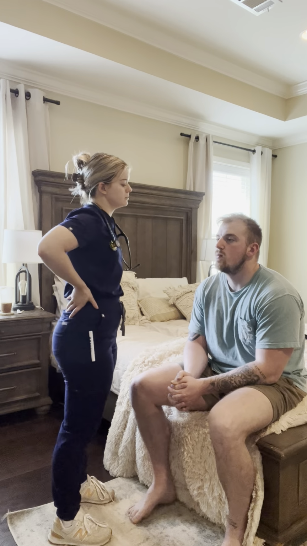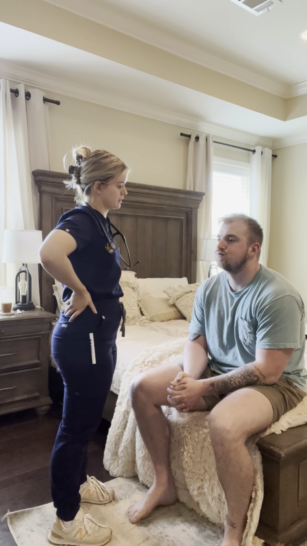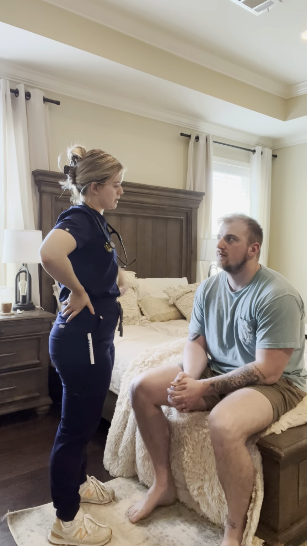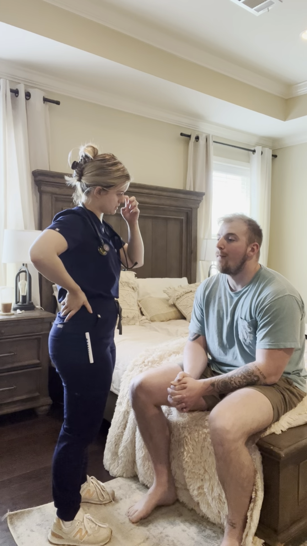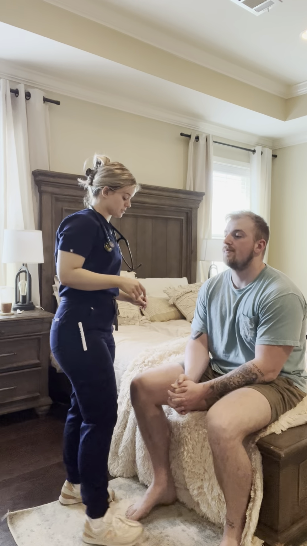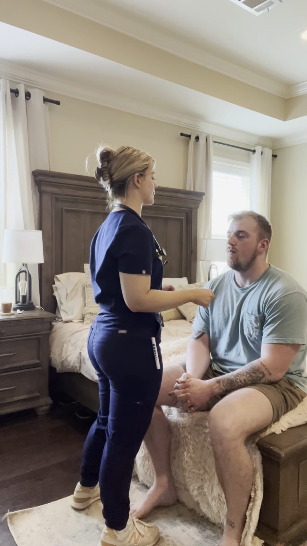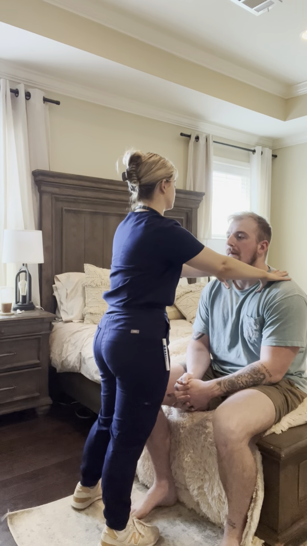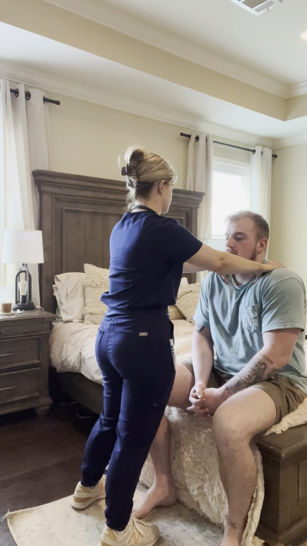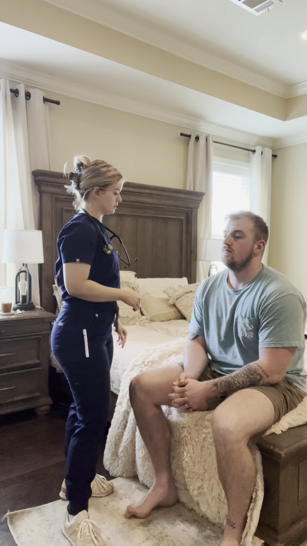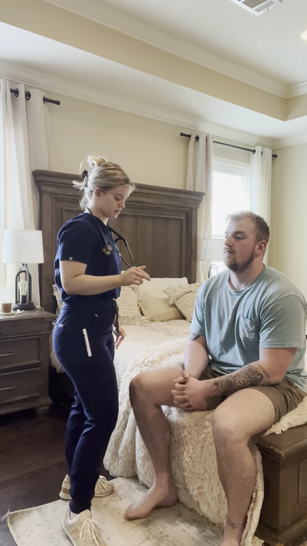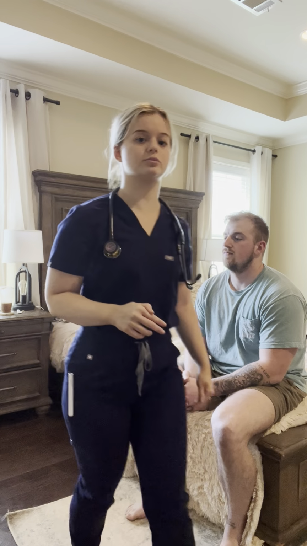If you will smile, puff out your cheeks, raise your eyebrows, and shut your eyes tightly. I'm going to try to open them. Okay, cranial nerve 7 is intact. I'm going to go ahead and test the spinal accessory nerve. If you will push against my hands. Okay, that's intact. And let's go ahead and do the neurological portion.